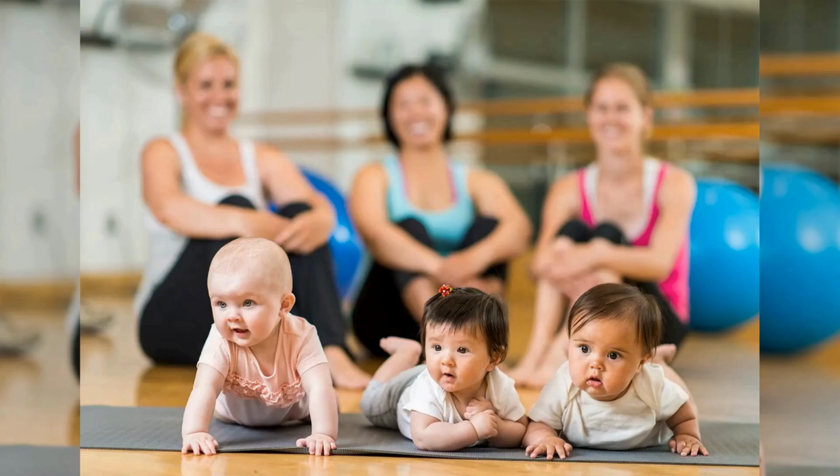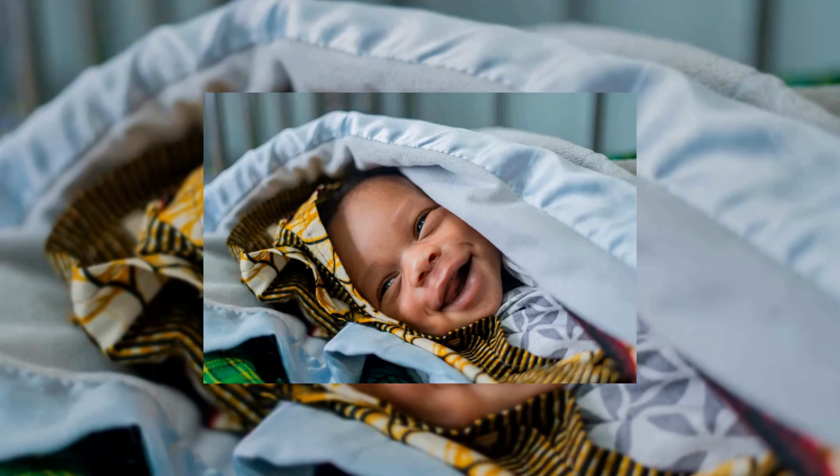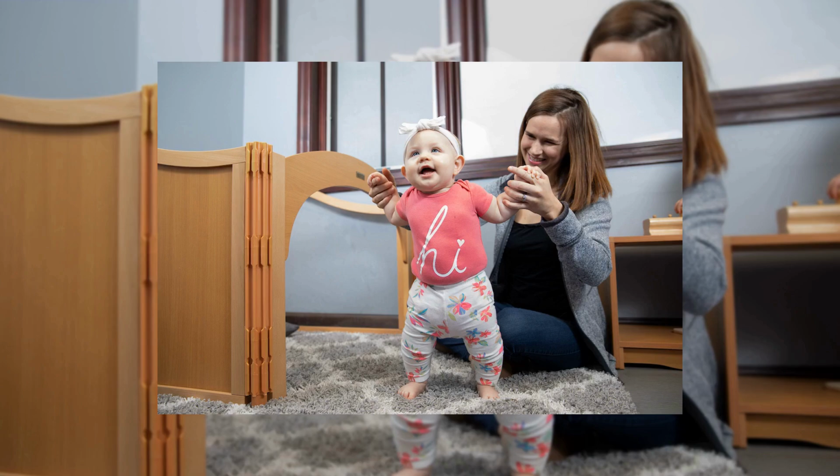8. Q&A and resources. Open the floor for any questions from the audience. Recommended resources. Suggest books, websites, and local resources for further learning on infant development.